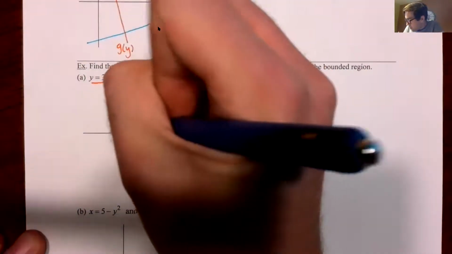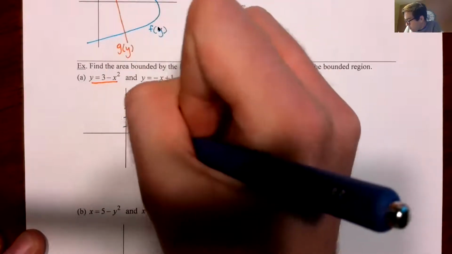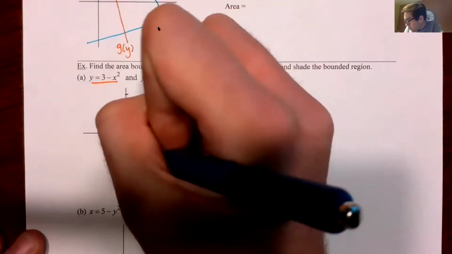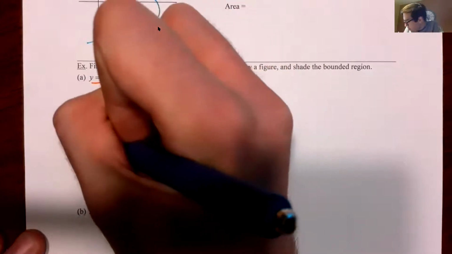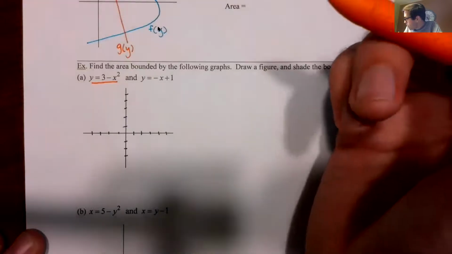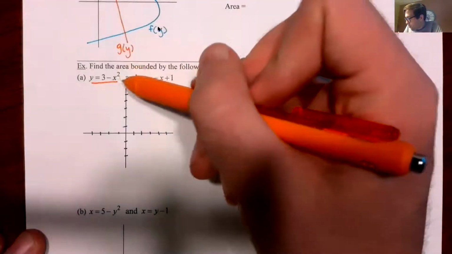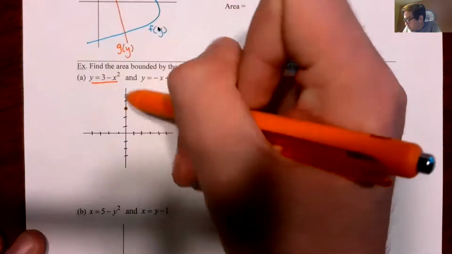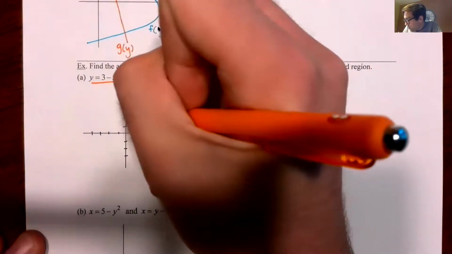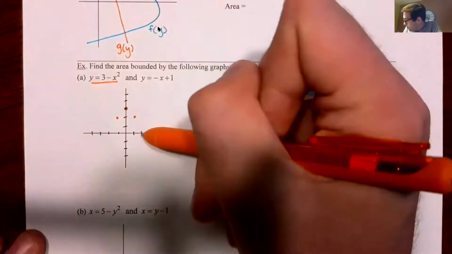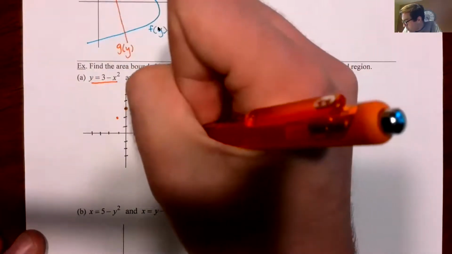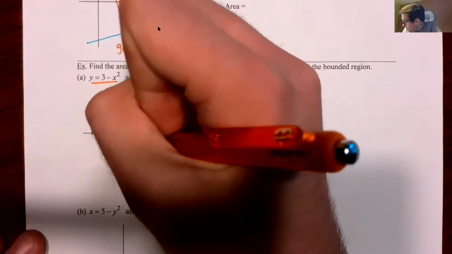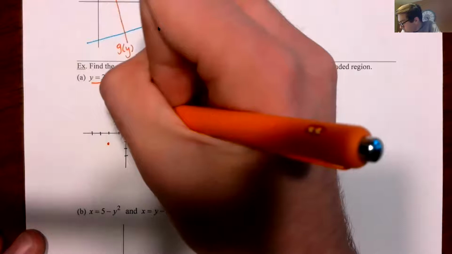First, I'm going to make a rough coordinate plane here. So we've got 3 minus x squared. That's going to be a parabola opening down, moved up 3 units. You can just plug in some x values if you want. If we plug in 0, we get 3 minus 0 is 3. We plug in 1, we get 2. We plug in 2, we get -1. And that should be good enough. So I'm going to just finish sketching there.